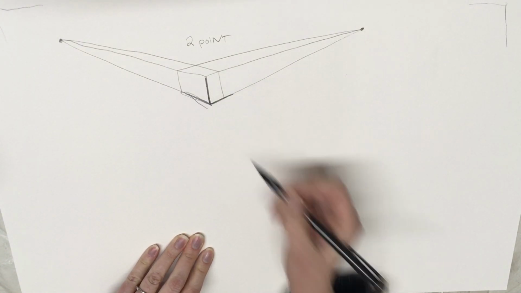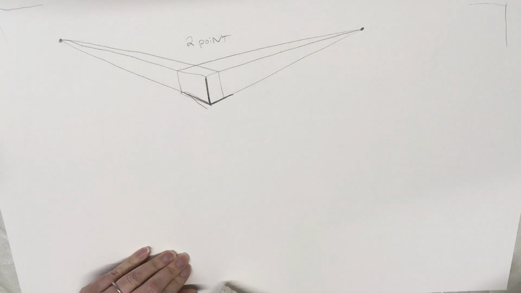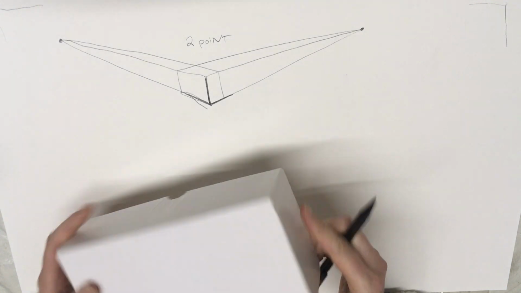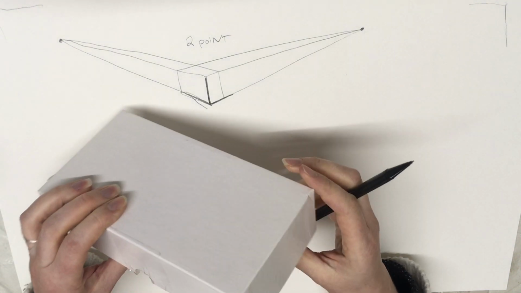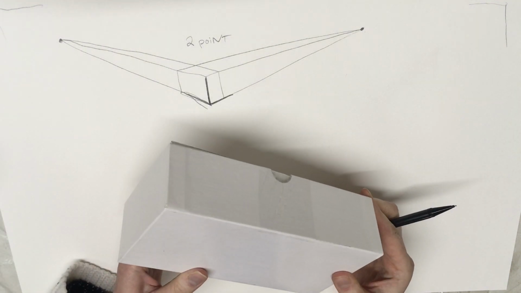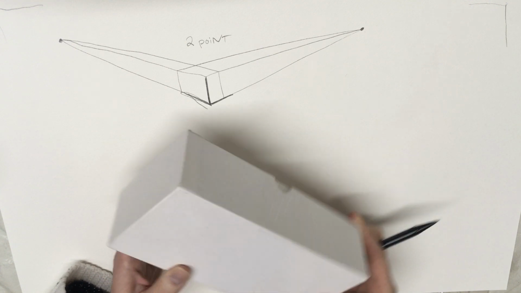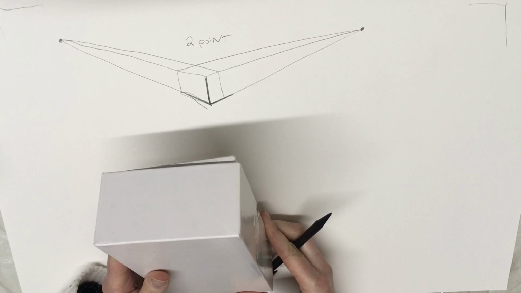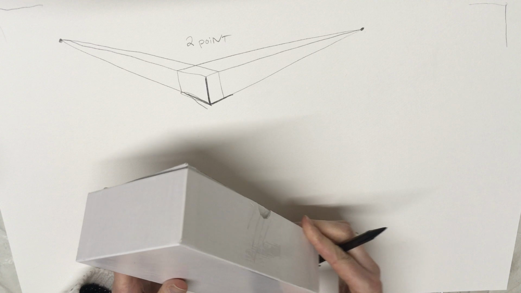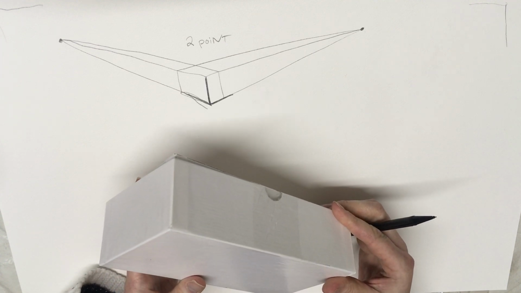Think about it like that. Okay, so again, I'm drawing a box. That box should be mostly a corner. So 1 point perspective, 2 point perspective. That's the big difference there.